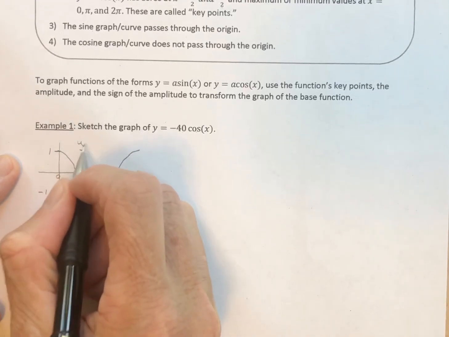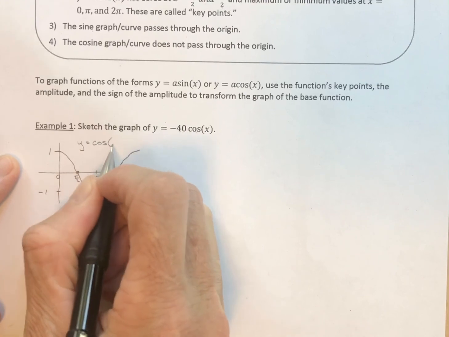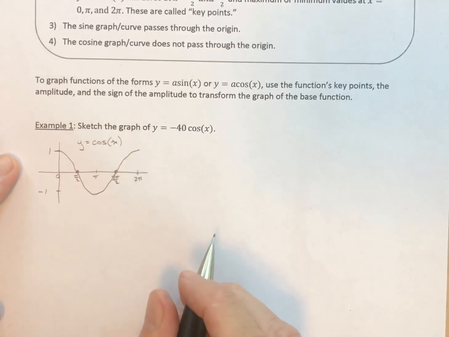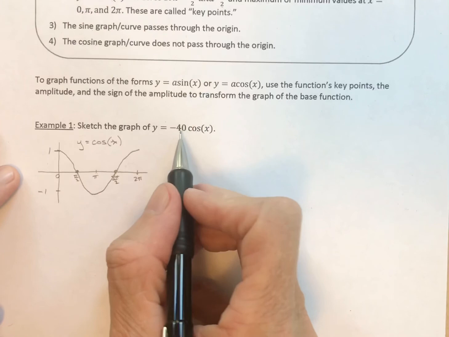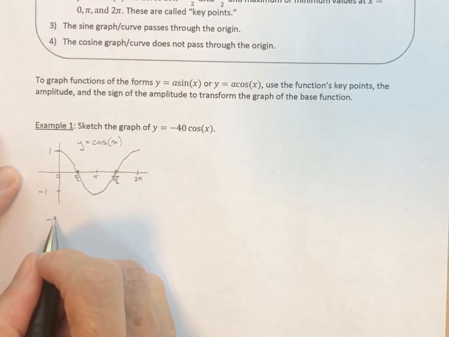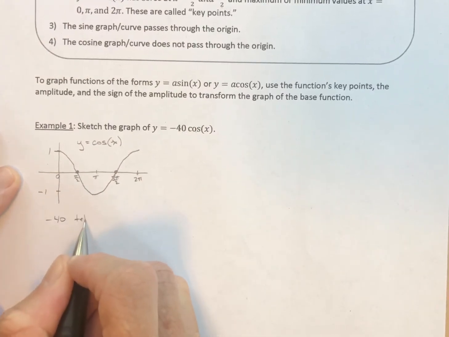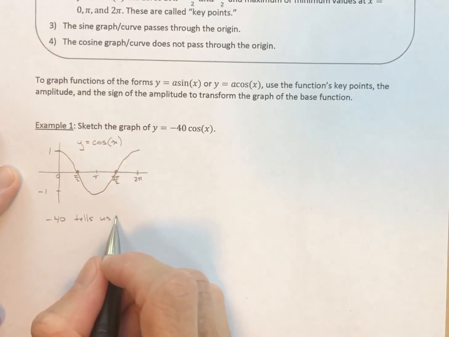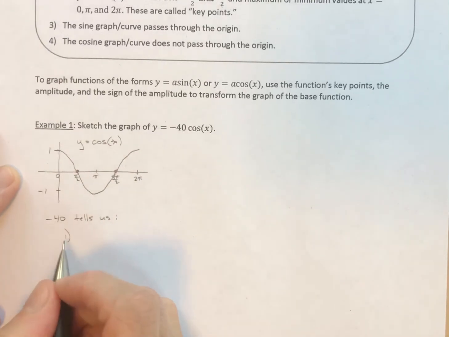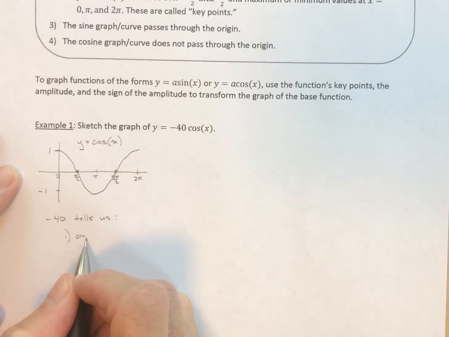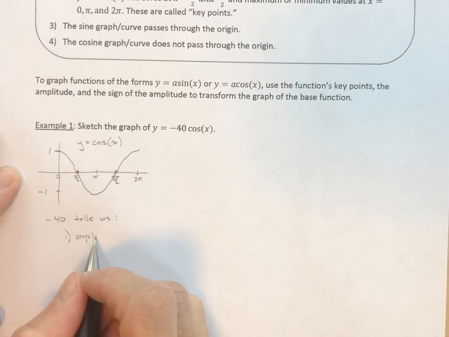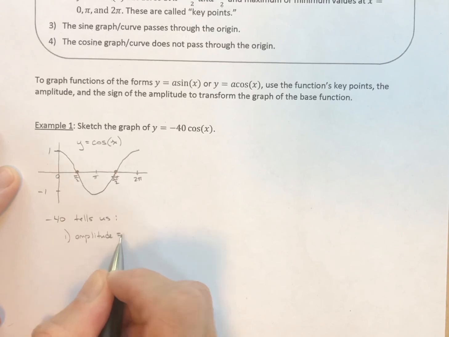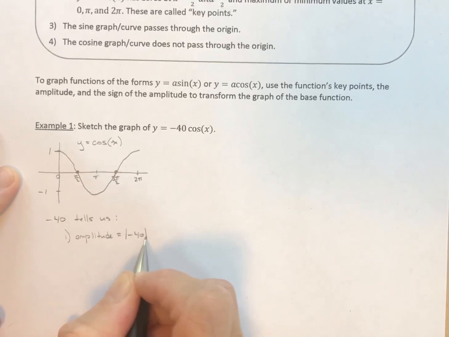Okay, so there's our base cosine function, y equals the cosine of x. So what is the negative 40? That's what's different. The negative 40 tells us, okay, that's the number being multiplied in front of the cosine function. It tells us, number one, the amplitude is equal to the absolute value of negative 40.